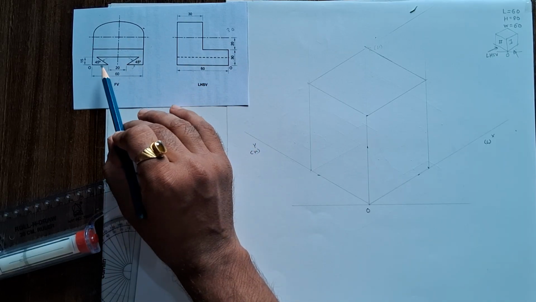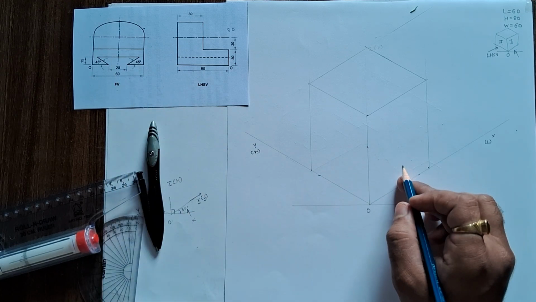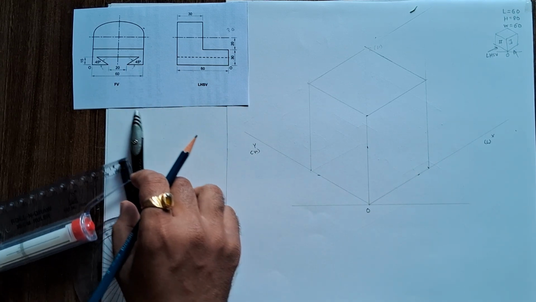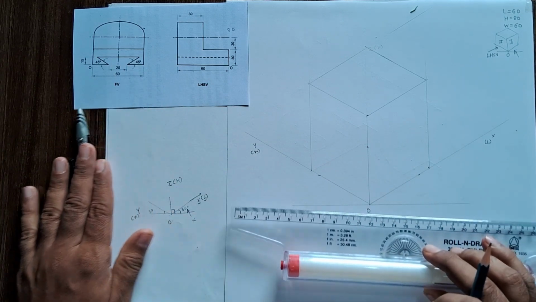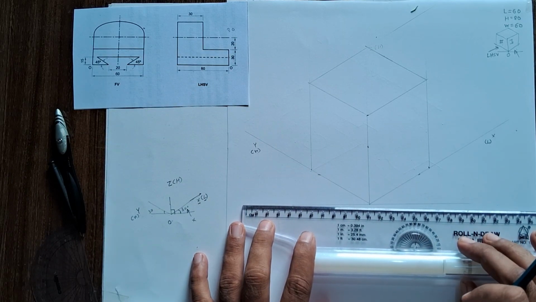So here, this 45-degree angle profile, Z-shape profile, we cannot directly draw in the front view plane. So draw this profile separately. The gap is 20 mm.